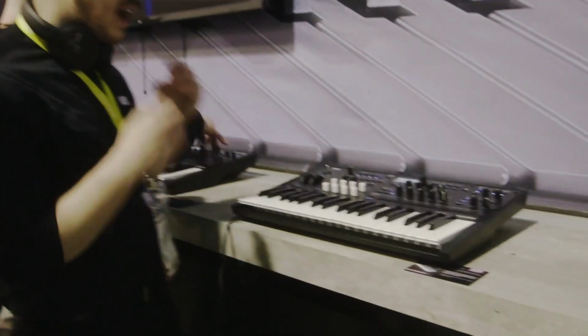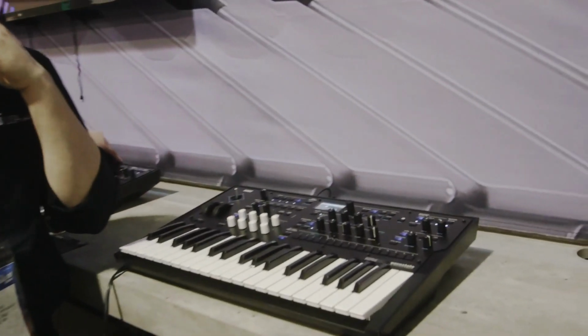So let's hear it then. What are your favorite sounds on this synth? I'm going to start off with a little bit of brass, and then I'll just kind of take you through a variety.